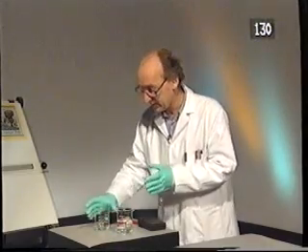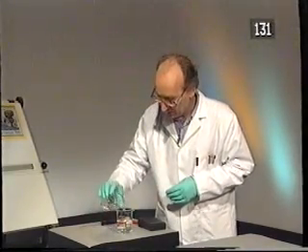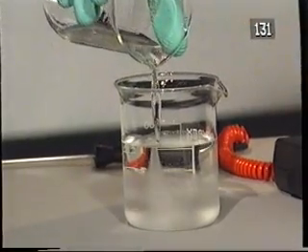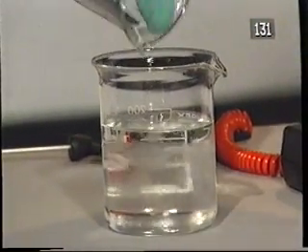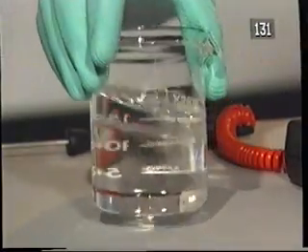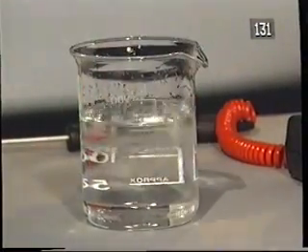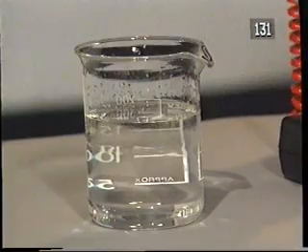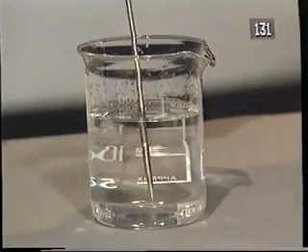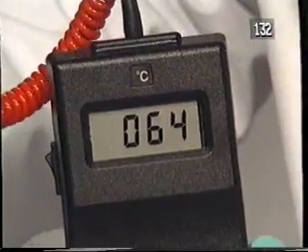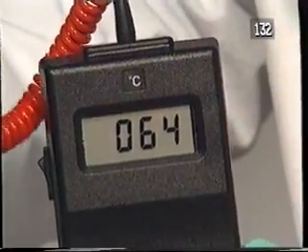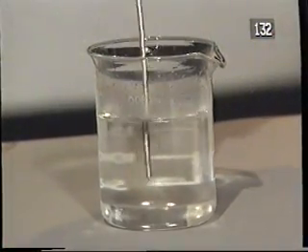Now, when I mix these two, a chemical reaction occurs. And the chemical reaction gives out energy, and that causes the solution to warm up. So now when I measure the temperature, it's up at 65, 64 degrees Celsius. When I mixed the reactants, I got a chemical reaction that gave out energy, and the energy caused the temperature of the solution to rise.